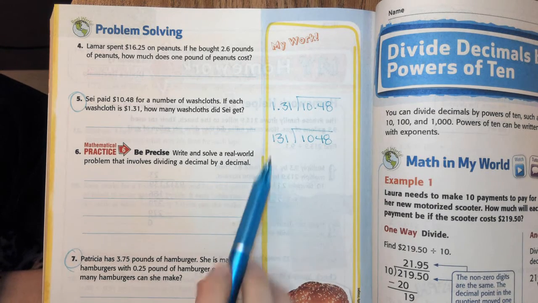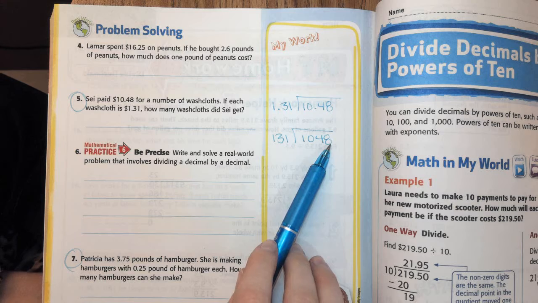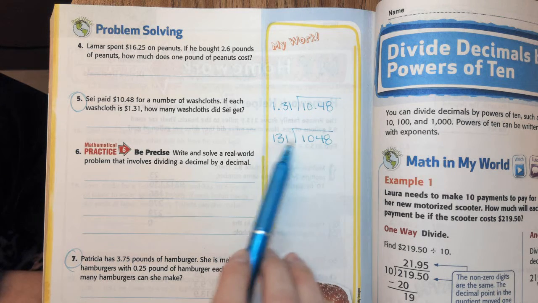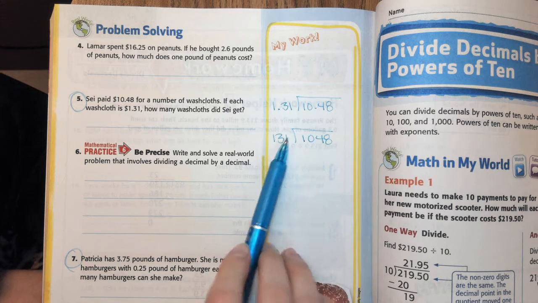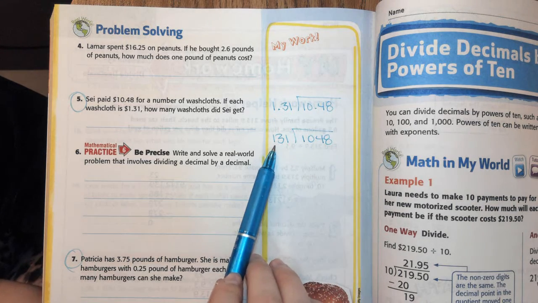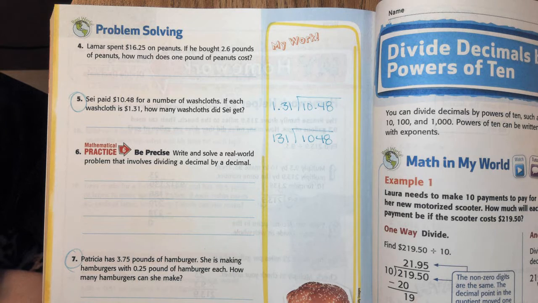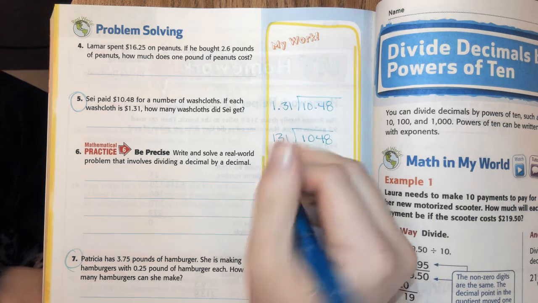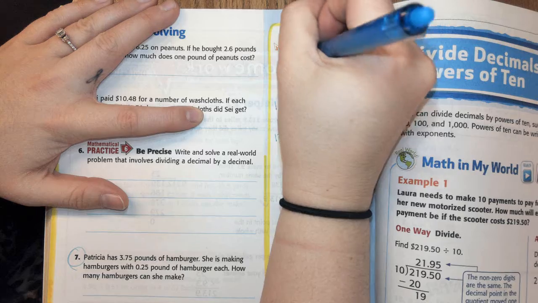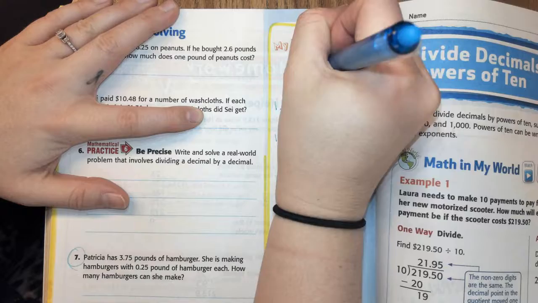Alright, so this one we're just going to have to guess and check a little bit on how many times 131 can go into 1,048, because 131 cannot go into 1, it cannot go into 0, and it cannot go into 104, so we've got to use the whole number. I'm going to think of 131 as, well, if you think of it as 100, you know, 100 times 10 is 1,000, so let's do 131 times 9 and see what we get.